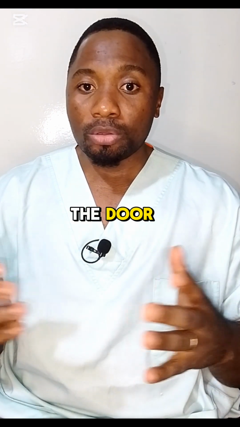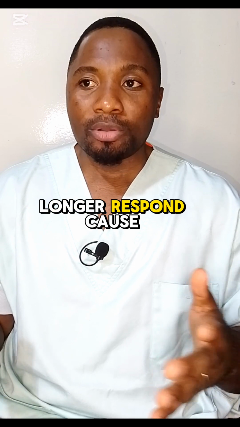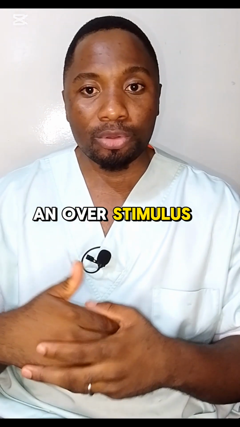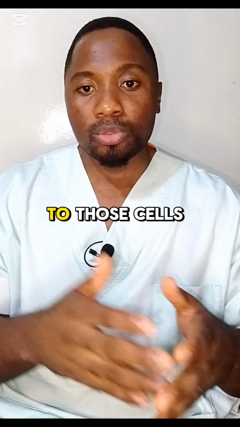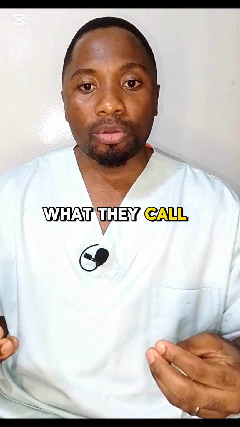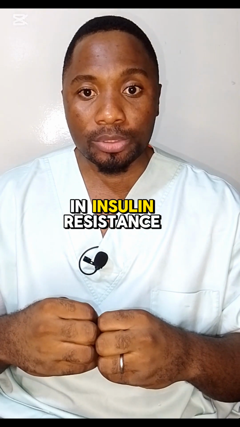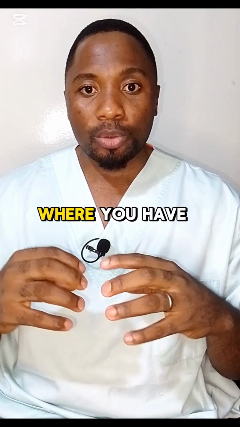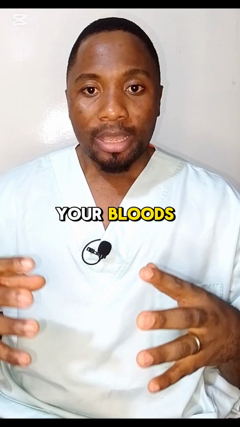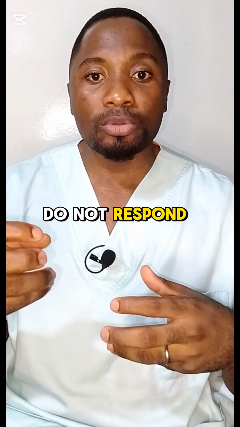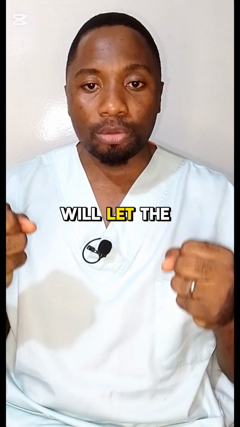When the glucose is increased in the blood and the insulin knocks at the door of the cells, the cells no longer respond because there has been an over-stimulus by that insulin, and they develop what is called insulin resistance. That is what is actually known as insulin resistance. So you're in a context where you have excess glucose in your blood and excess insulin, but the cells do not respond to the insulin so that they will let the glucose in.